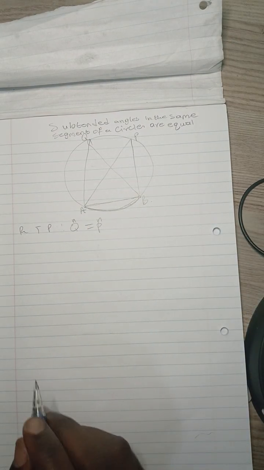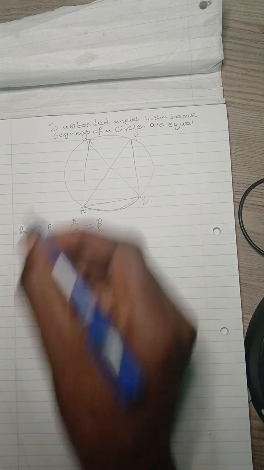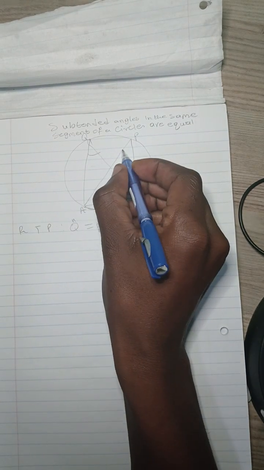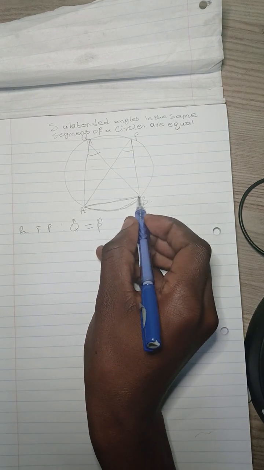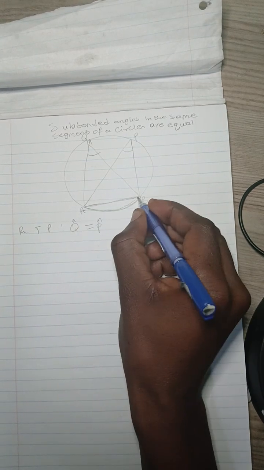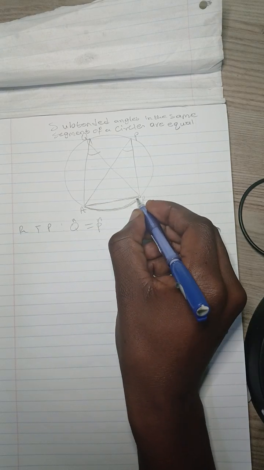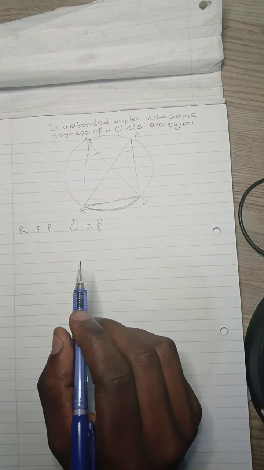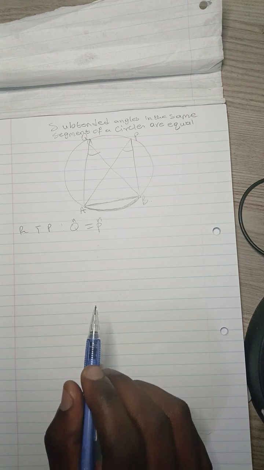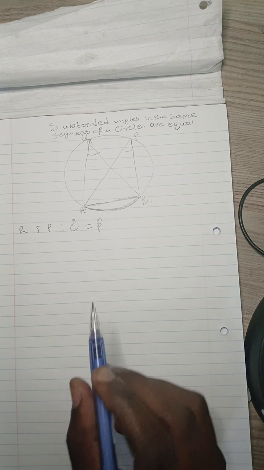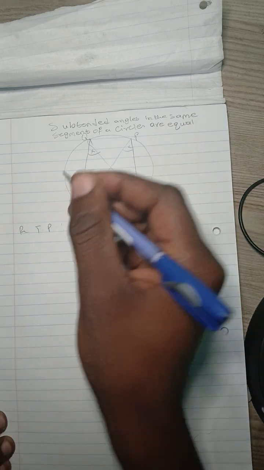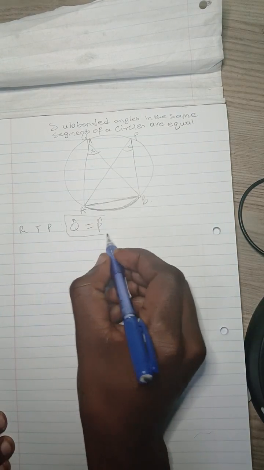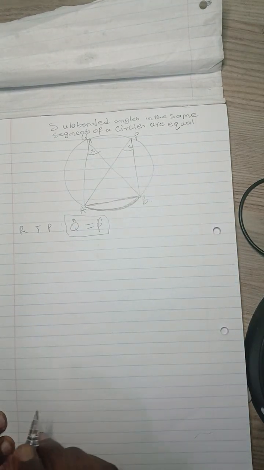But if the angles, which angles? This angle and this angle, they are subtended by this chord, or by this arc. So if these two angles are subtended by the same chord, then these angles must be equal. So we are required to prove that these two angles are equal.